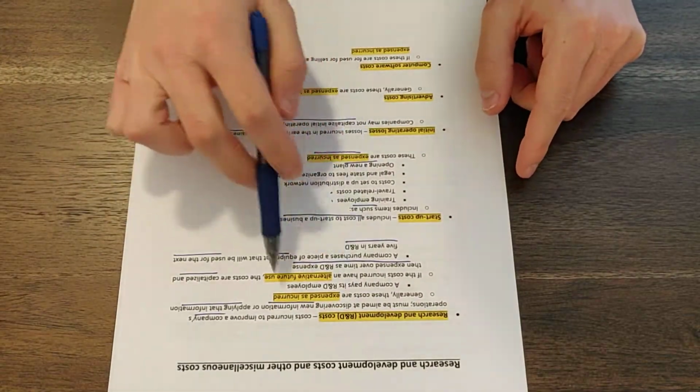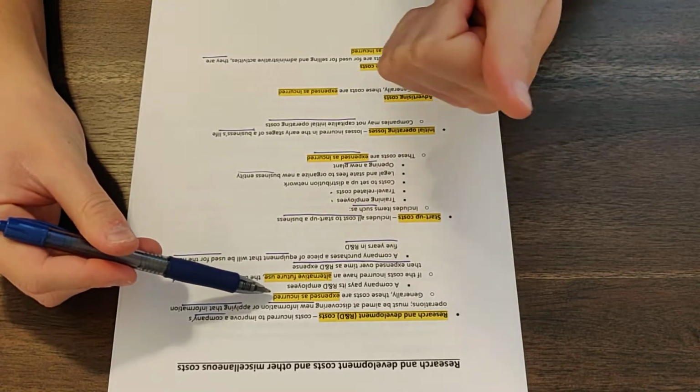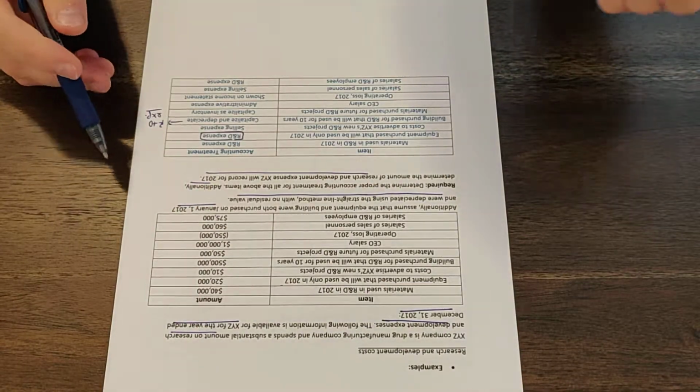Okay, this is kind of what we're looking at: if it's used for just this year, we expense it this current year. If it has an alternative future use, we capitalize it and then we expense it over time. Okay, so that's basically the delineation.